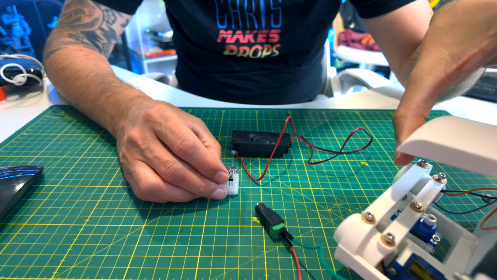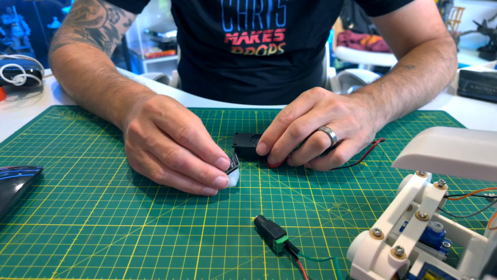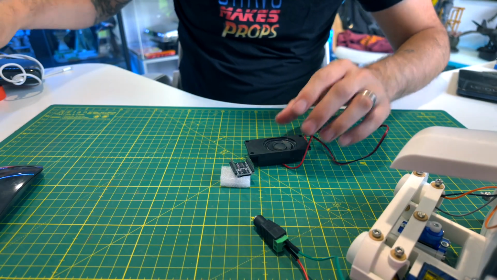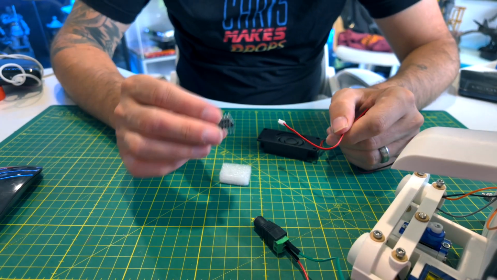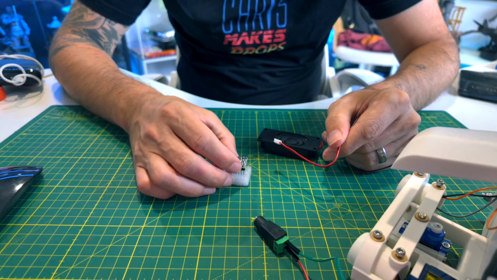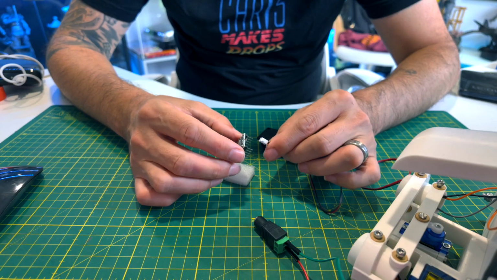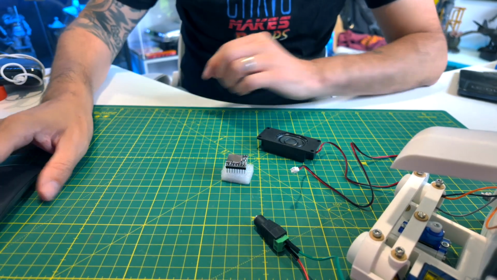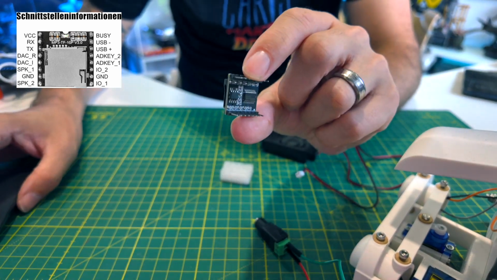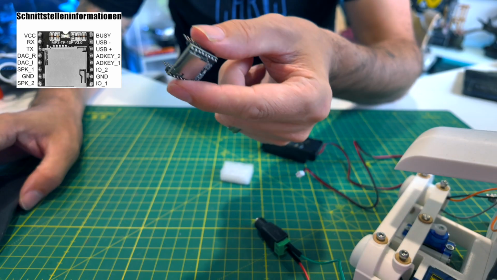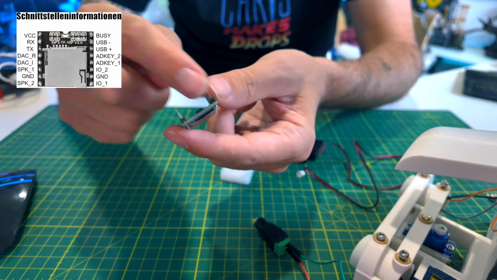Okay, so I have my K2SO, I have my MP3 player, and I have the speaker. So just make sure I get this in frame for you. So ultimately what I want to do is attach this to this, and then this to the ESP32. Unfortunately, you have to add wires to this to then clip into here. Now, on screen, I'm going to show you, because there are no markings on this to tell you which connector is which.